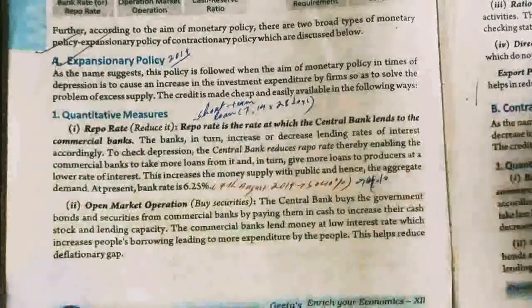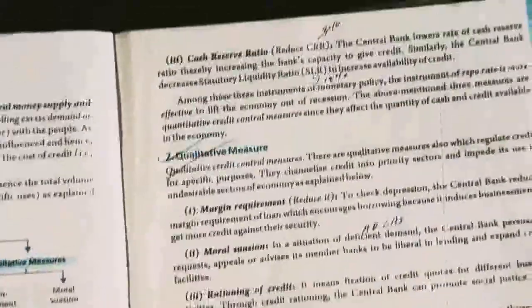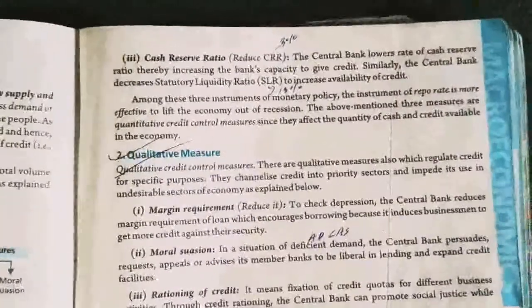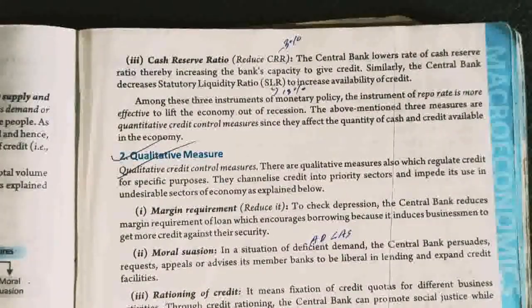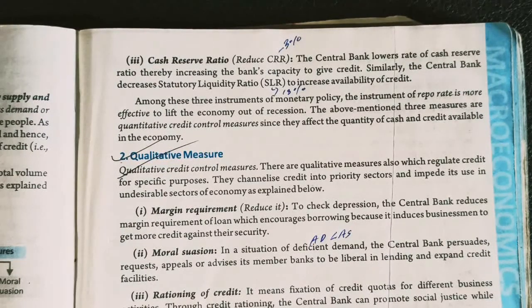Okay, point number three is cash reserve ratio, okay? See, cash reserve ratio and statutory liquidity ratio are two important tools of a central bank that are adopted on commercial banks, okay? When we talk about cash reserve ratio, it is a compulsory amount of money that the commercial bank must keep with the central bank, okay?